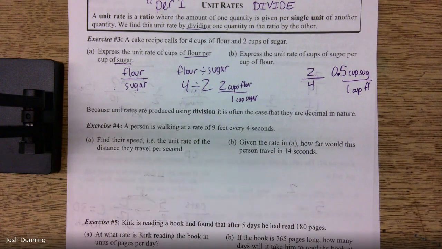Because unit rates are produced using division, it is often the case that they are decimal in nature. You get a lot of decimals. Not everything's going to work out to be a whole number, is all that's trying to say.